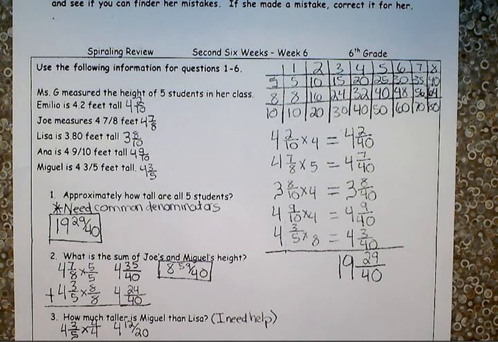Okay, and what did you figure out? Well, after doing a lot of math, I figured out that it was 40. Very good. That is the least common multiple. So that helped you find your LCD, right? Yes, it did.